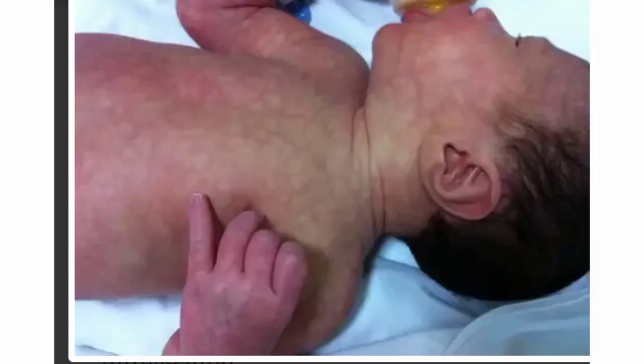Now this child has half of the body a normal color, with one half red and the other half white. So it is called Harlequin color change. It is due to vasomotor instability and it is a benign condition. It usually resolves on warming the child.